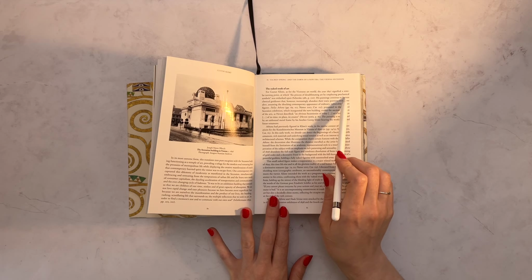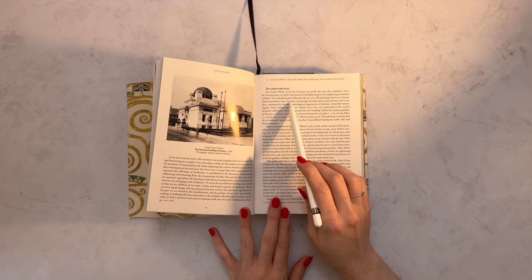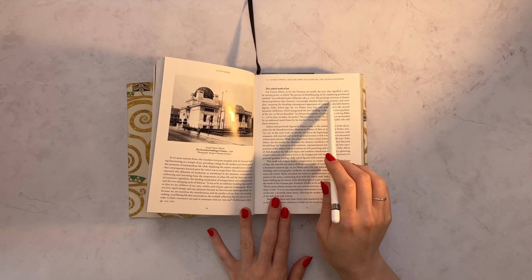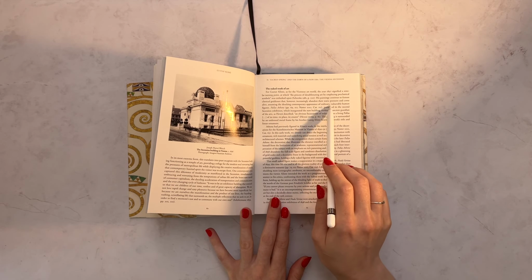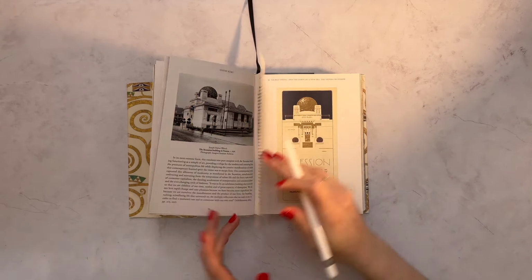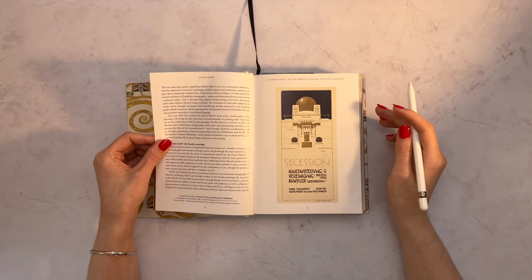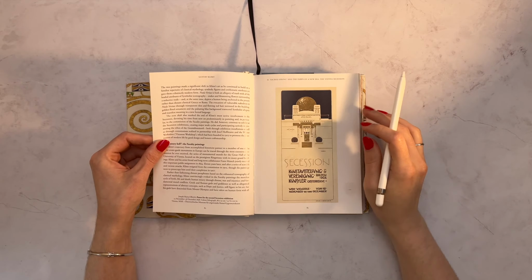Klimt's paintings continue to feature classical goddesses that, however, increasingly abandon their static postures and come alive, assuming the shocking contemporary appearance of ordinary, vulnerable human figures. Here's another Secession poster.